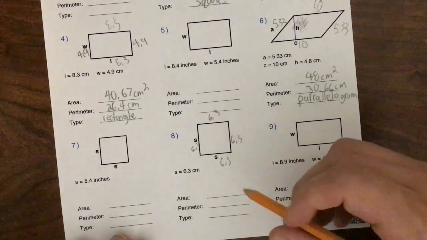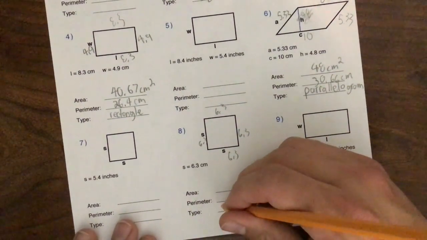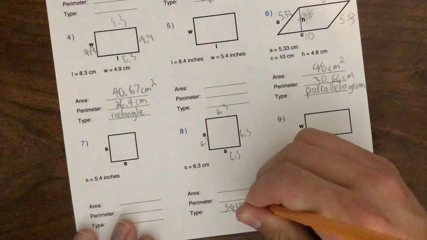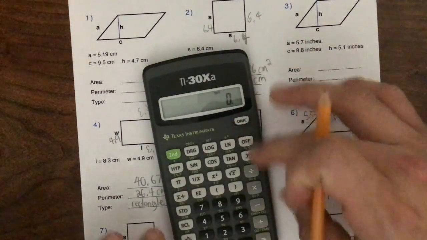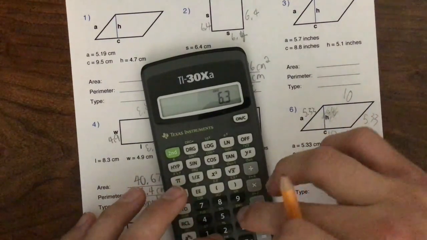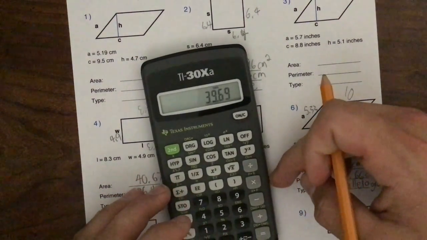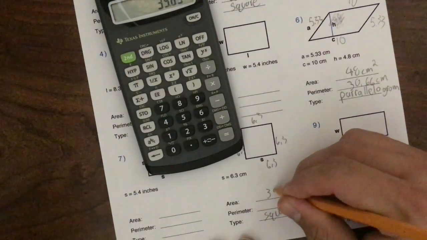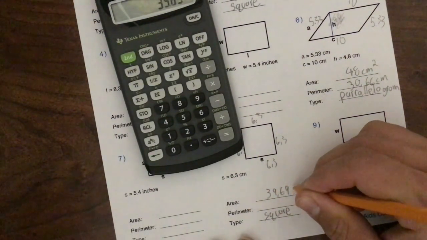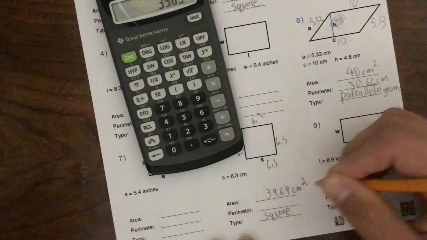Okay? A little trick to figure out what this type is. So you know it's a square. Okay, and squares, 6.3. So we're going to do 6.3 times 6.3. That's going to equal 39.69. So 39.69, that is our area, centimeters squared.